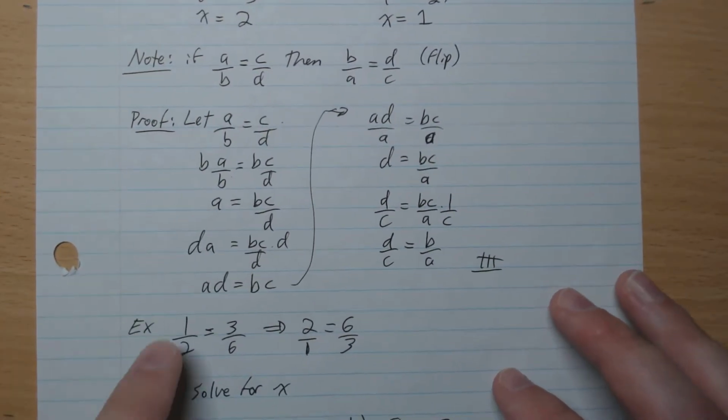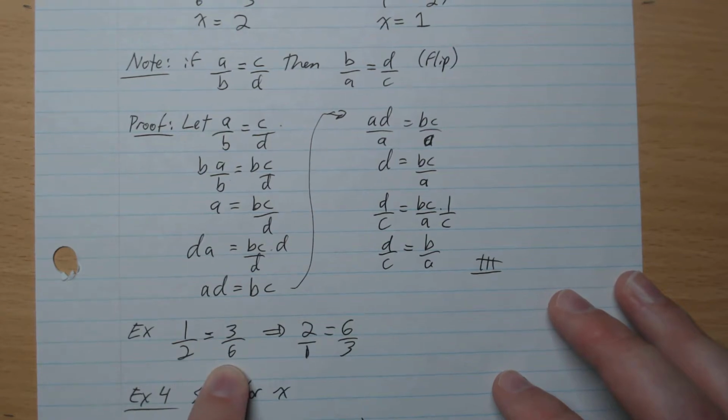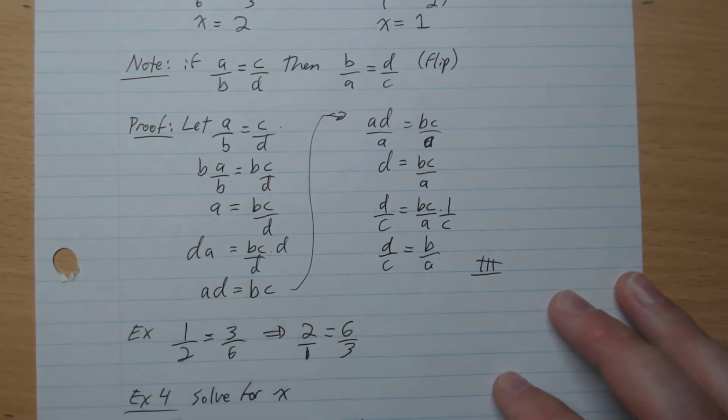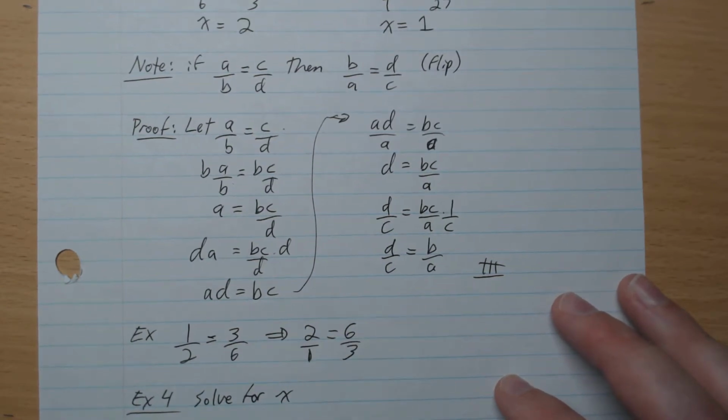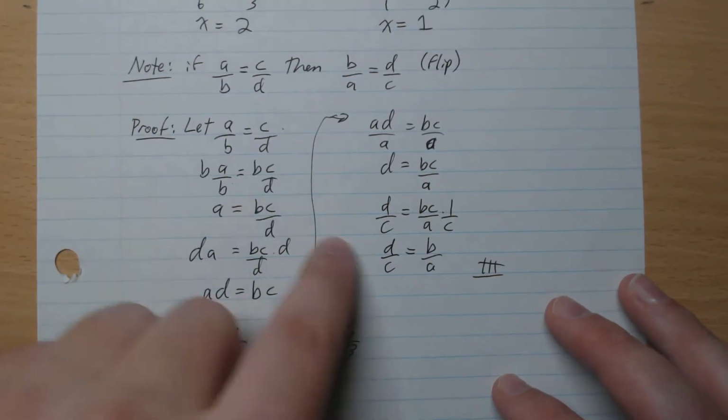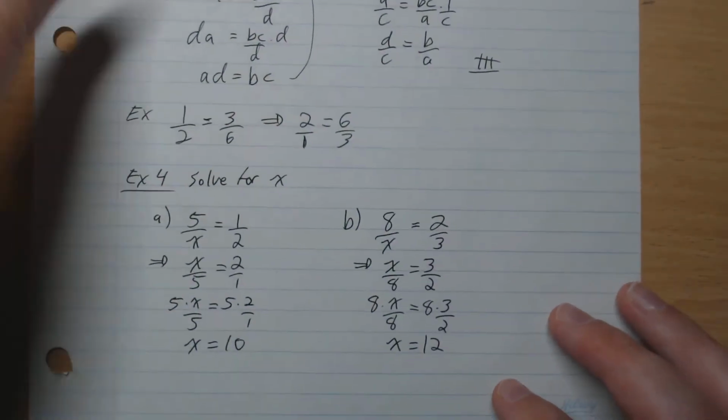So a quick example for that is 1 over 2 equals 3 over 6. We know that. We flip them both. 2 over 1 is the same as 6 over 3, and that's still true. And so we're going to use this, what we just learned, in our algebra.